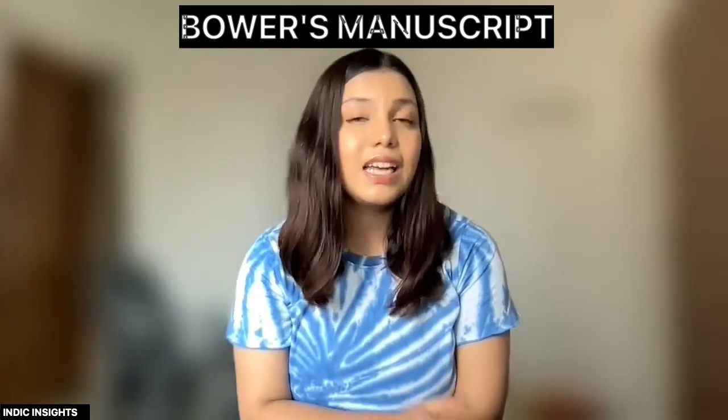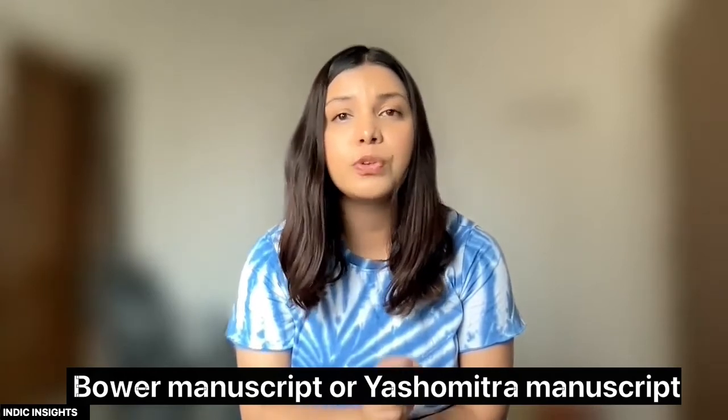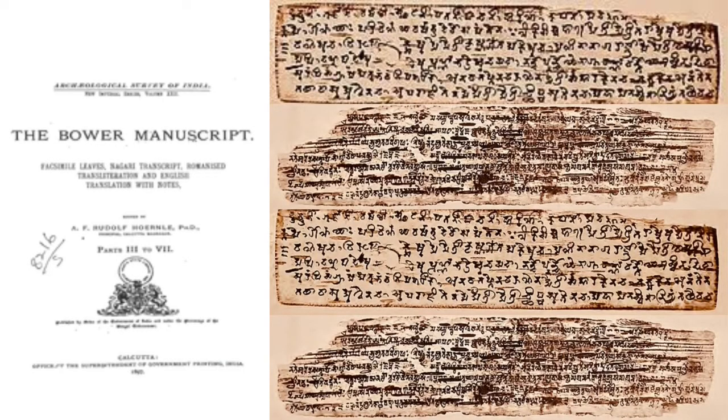In 1890, Hamilton Bower, a British lieutenant, came across some Sanskrit manuscripts buried in a Buddhist stupa in China. These manuscripts came to be known as Bower's manuscript or Yeshomitra manuscript. It has been dated to the Gupta era of the 5th to 6th century and contains medical knowledge in common with the ancient medical treatises of Sushruta and Charaka.